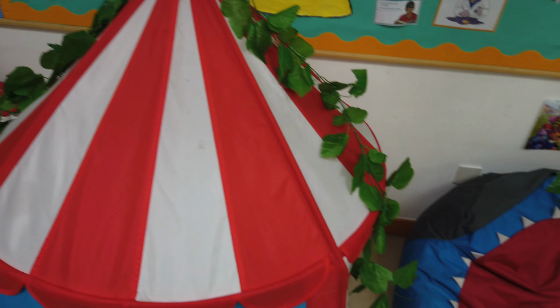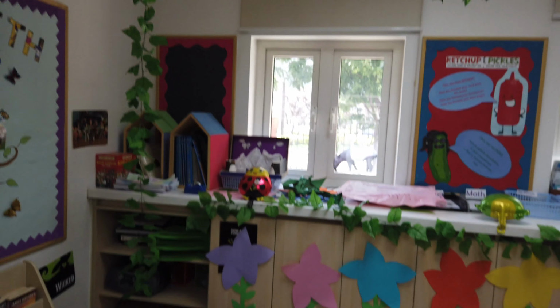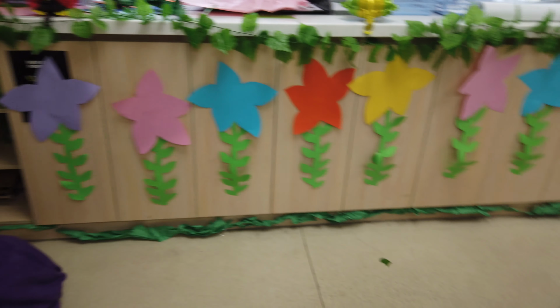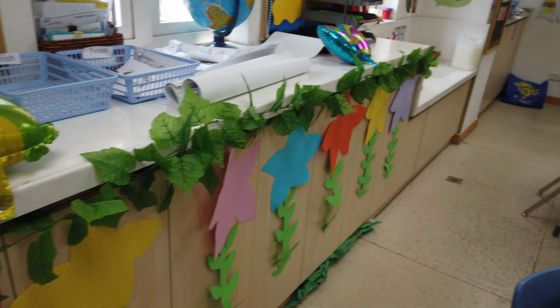I also put some around this, my reading tent, so if a child needs some quiet time, they pop into here. I've got some leaves around there, and then it just carries on. Then we've got some flowers on all of the cupboards down here, and then again some animals along the top with lots of leaves.